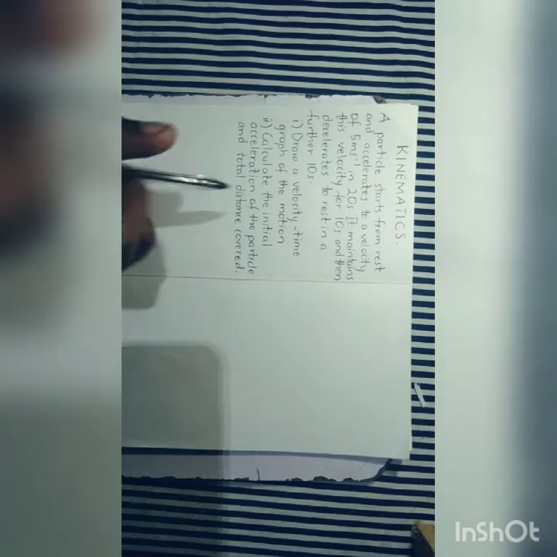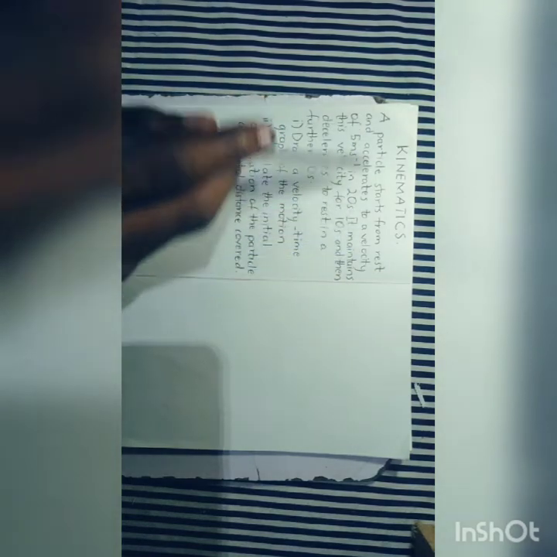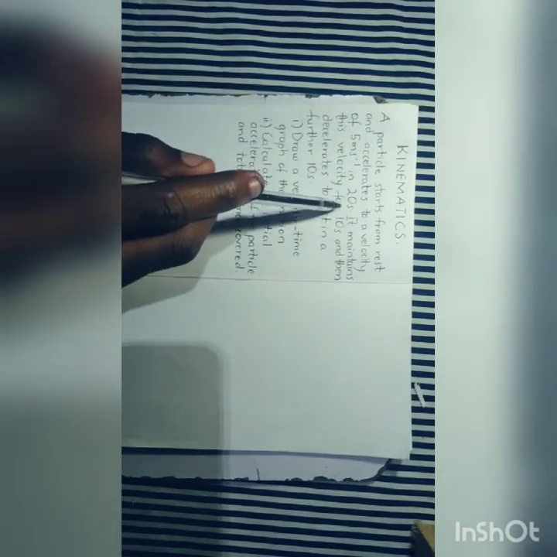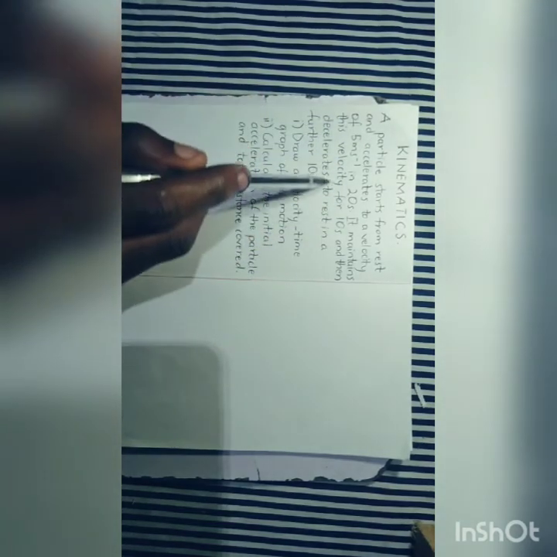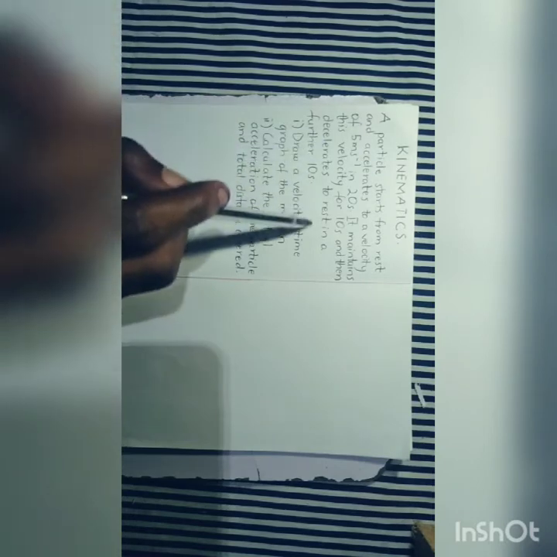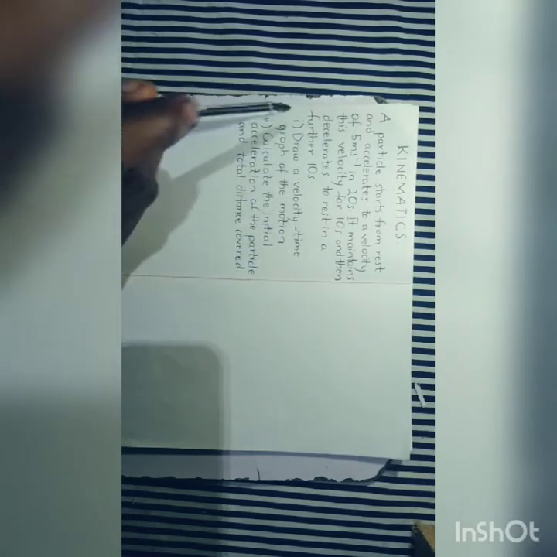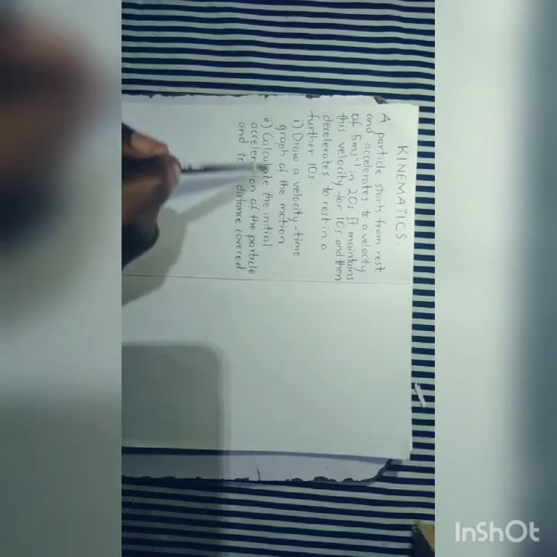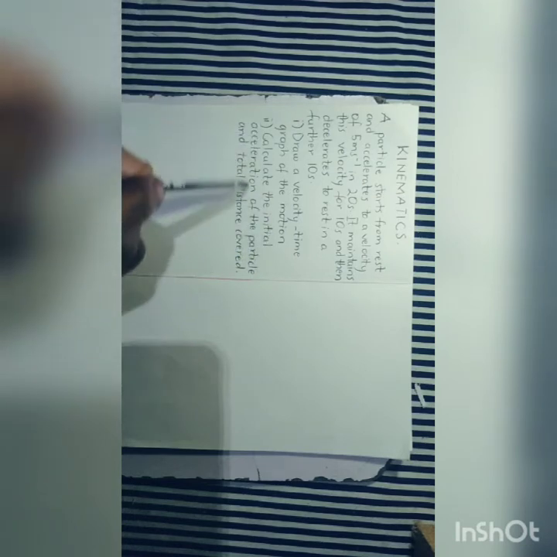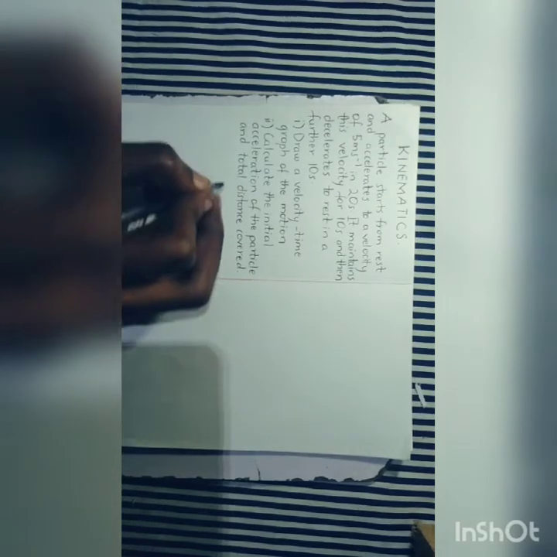Let's start. A particle starts from rest and accelerates to a velocity of 5 meters per second in 20 seconds. It maintains this velocity for 10 seconds and then decelerates to rest in a further 10 seconds. Draw a velocity time graph for the motion, and calculate the initial acceleration of the particle and the total distance covered. So now let's start the solution.